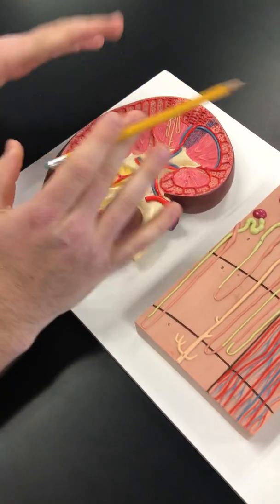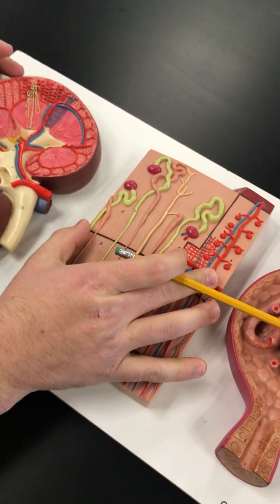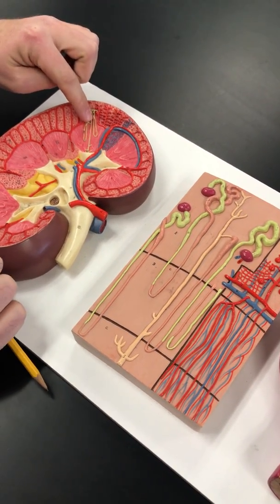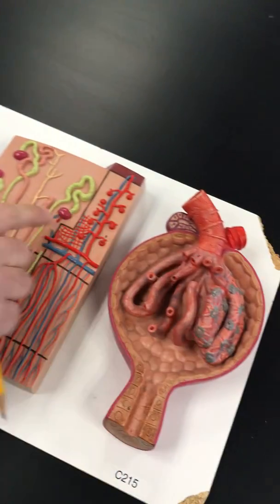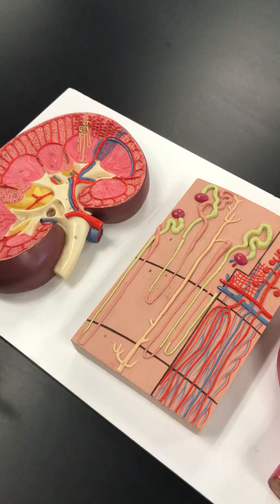So this is the kidney, and then we progressively get more zoomed in. So what we're looking at here is like what we would see right in here. And then what we're looking at here is one of these little purple circles, so it just progressively zooms in.